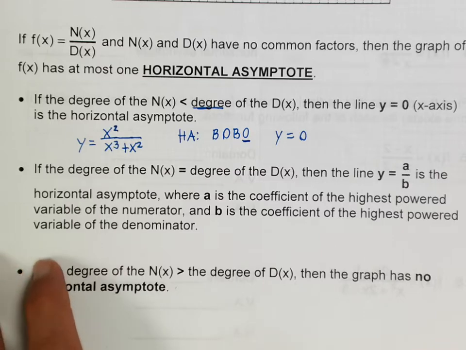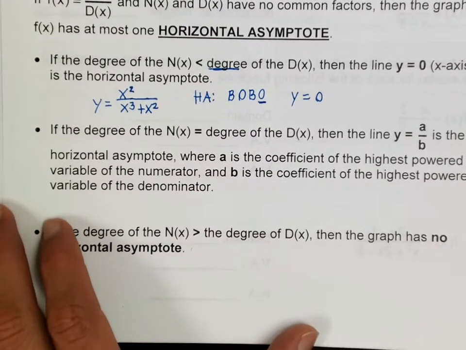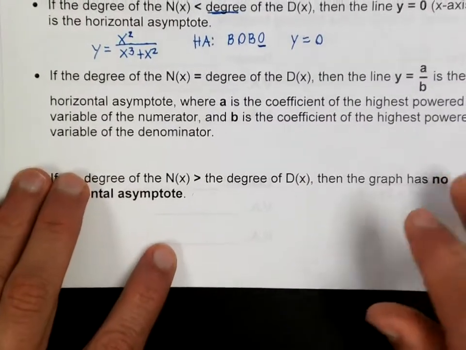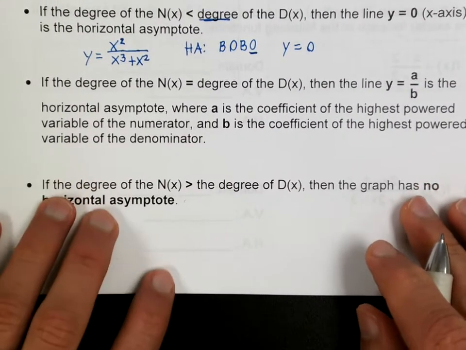Now, if you have something where the degree of the top and the bottom is the same, let me give you an example.